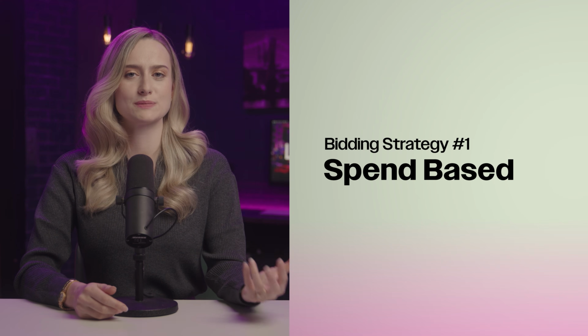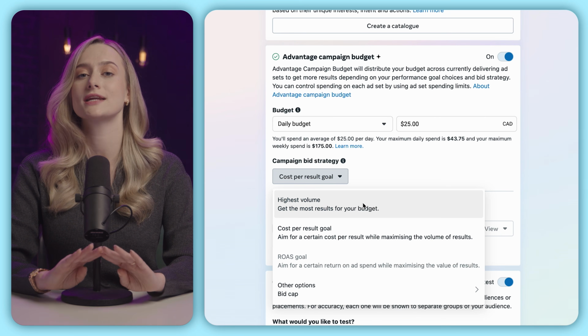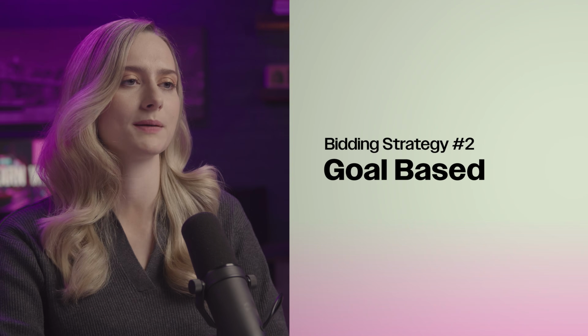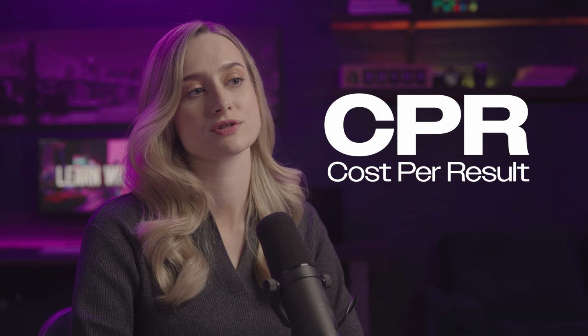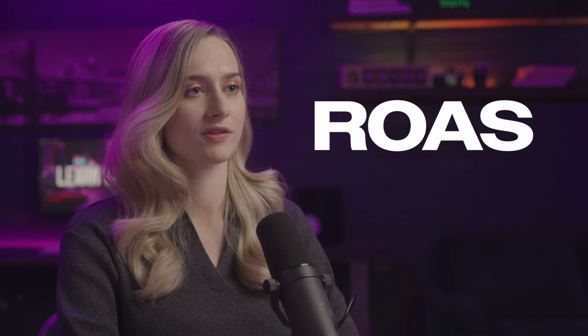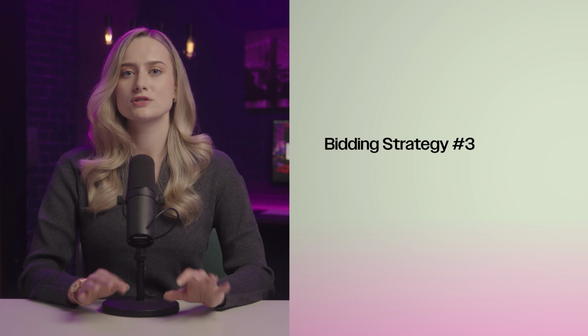First is spend-based bidding. This is about spending your budget and getting the highest value possible. Facebook is gonna try to optimize your entire budget. Goal-based bidding. You set a cost or value that you want to achieve, such as cost per result or a ROAS goal. That means return on ad spend goal.